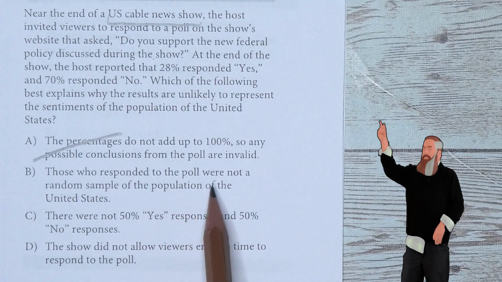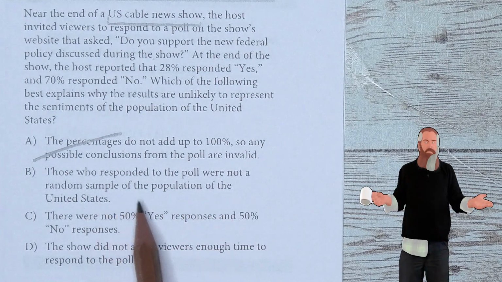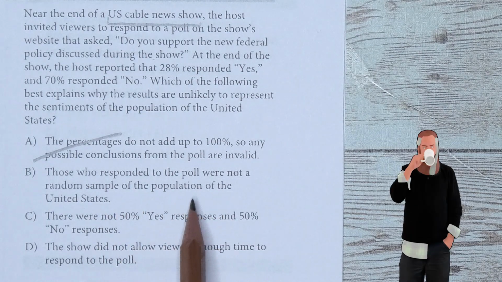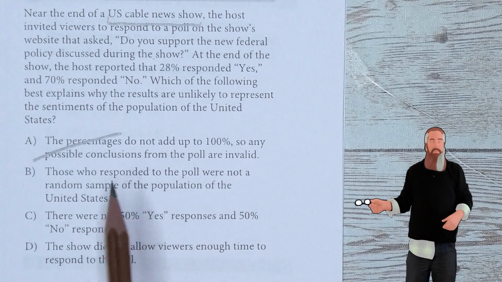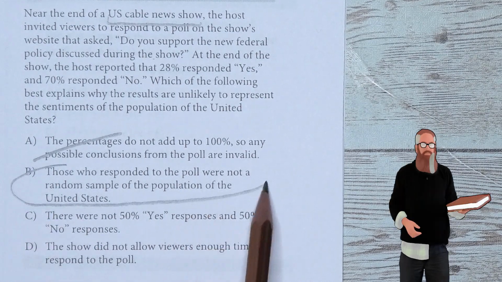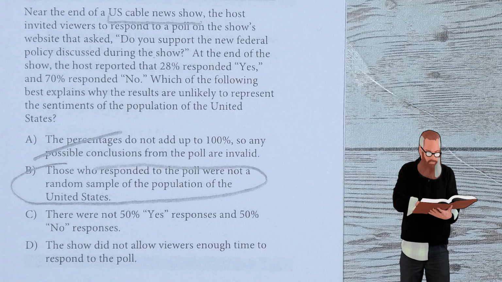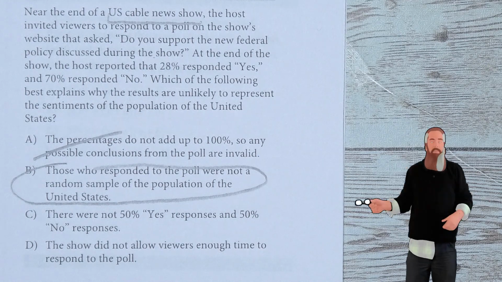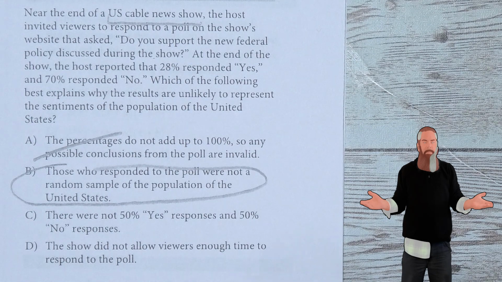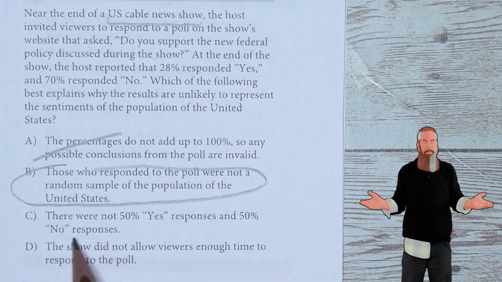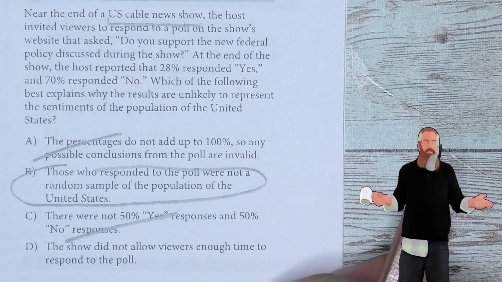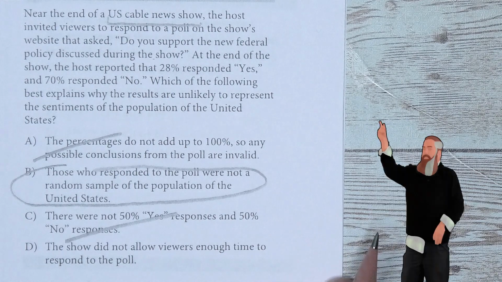Those who responded to the poll were not a random selection of the population of the United States, which is true. It is only people who were watching that news show. There were not 50% yes responses and 50% no responses. That doesn't mean that the poll would be invalid for that reason. You simply could be very split on where people stand on a topic.